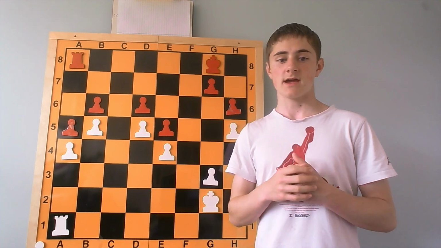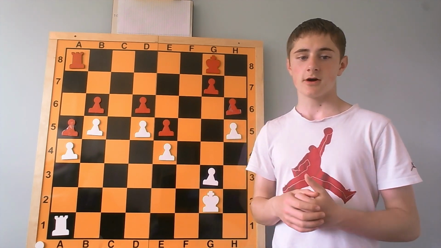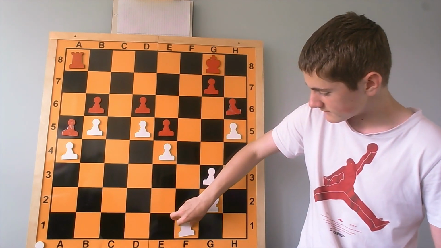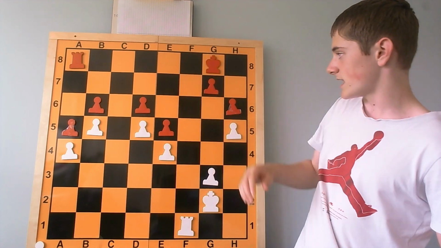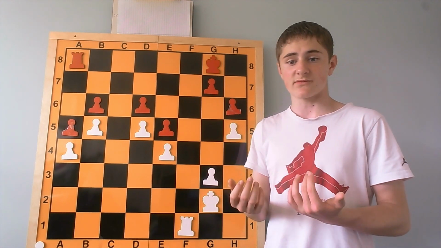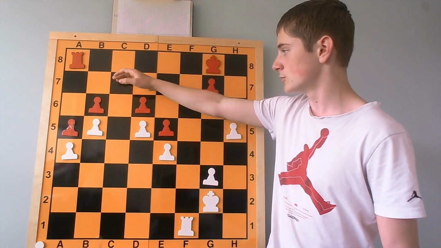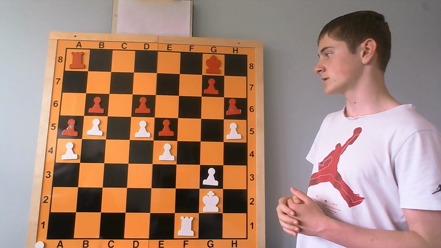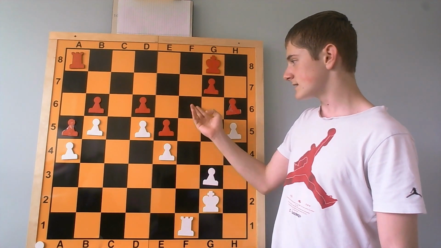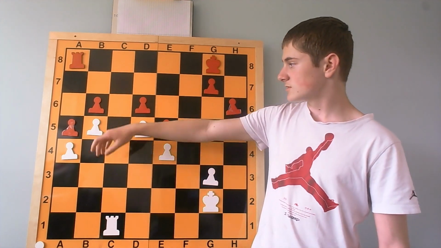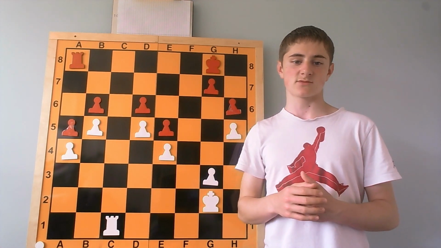Because if the white rook would just move to f1 and occupy this file, there wouldn't be any use of it. Probably it would be strong because the king couldn't move on this side of the chessboard, but here it doesn't have any use in comparison to moving to c1 to occupy the very important c6 square.